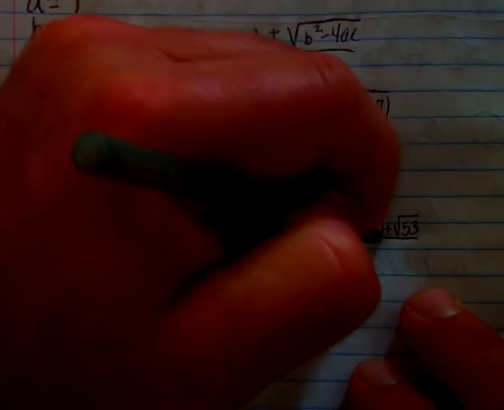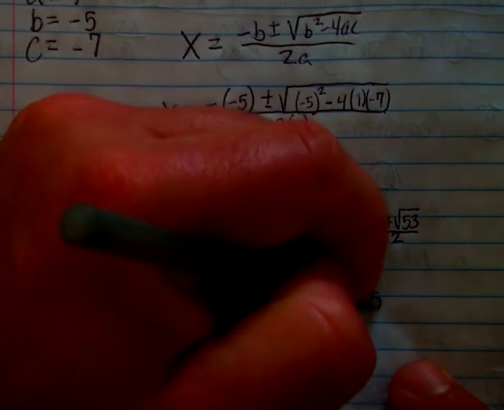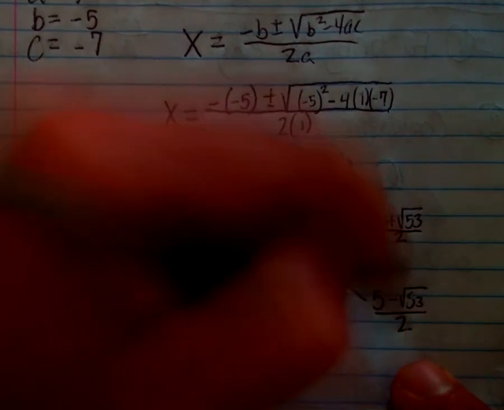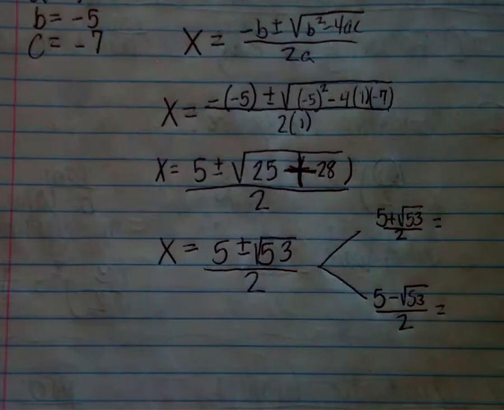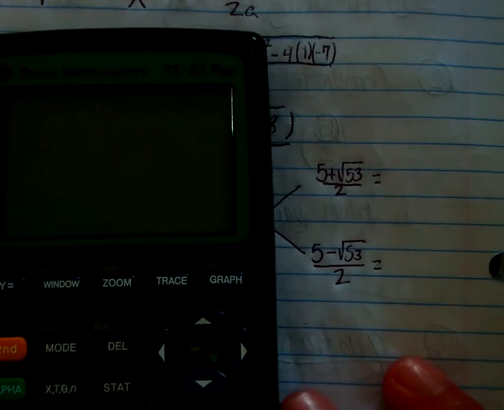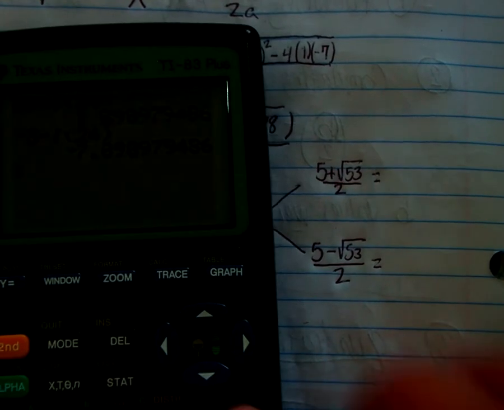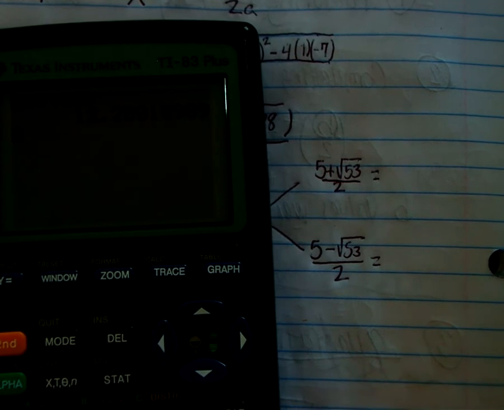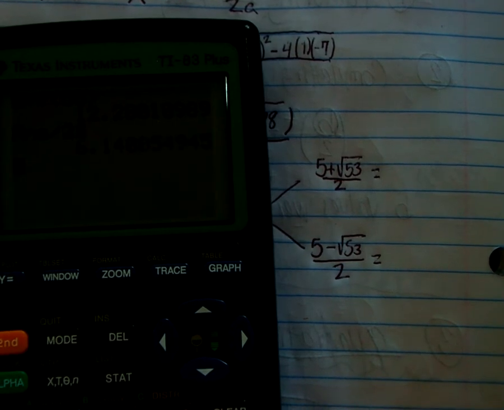So let's assume the square root of 53 is positive. And then let's assume the square root of 53 is negative. And then just like completing the square, it's all calculator work. So 5 plus the square root of 53, and then I'll divide that number by 2.